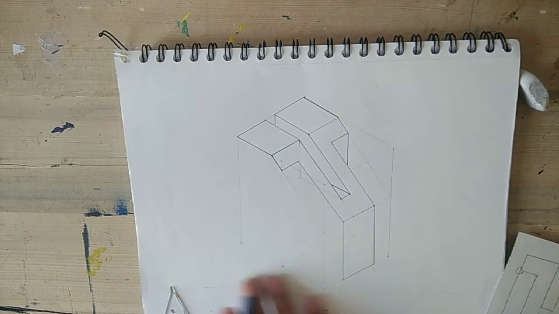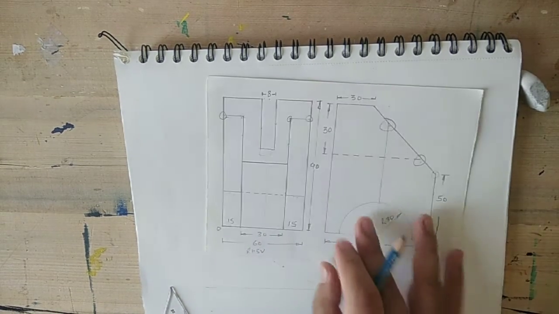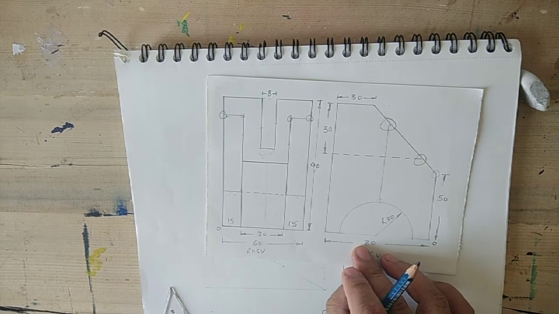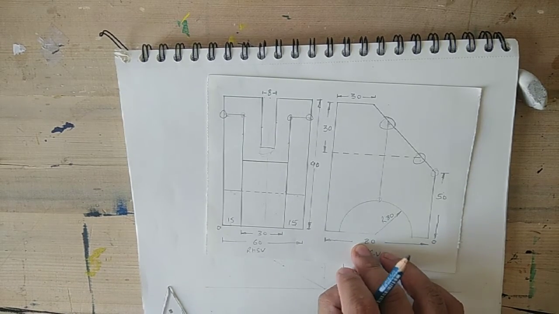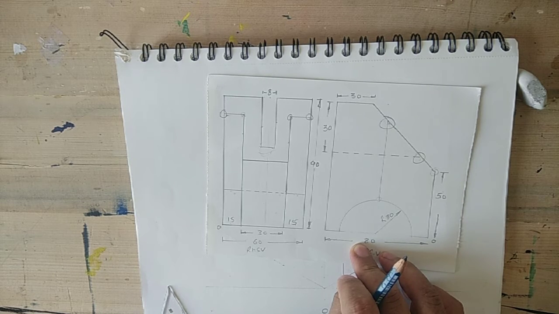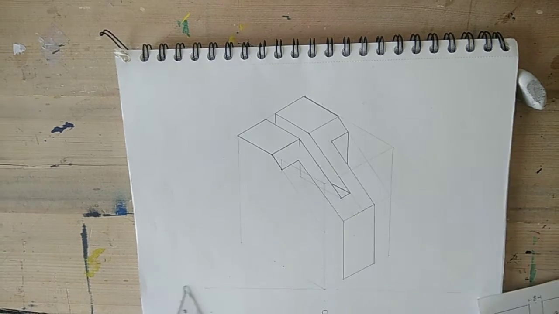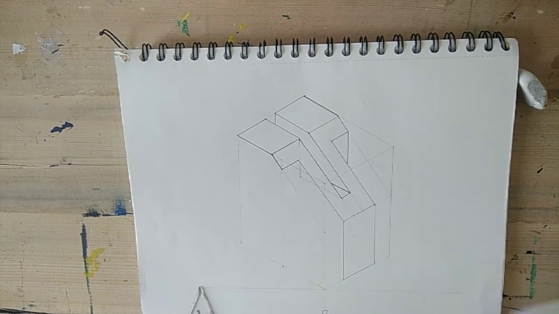We know that to draw a semicircular part in isometric, we need to draw an ellipse. For the ellipse, we need to draw a rhombus equal to the diameter of the circle. So here the diameter of the circle is 60. So we will draw a rhombus of 60.